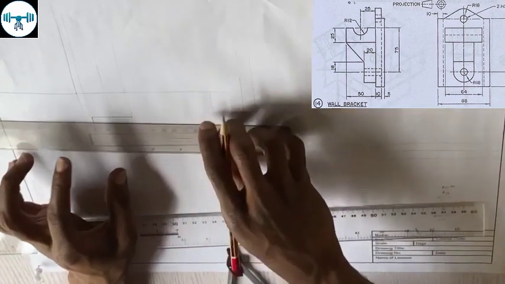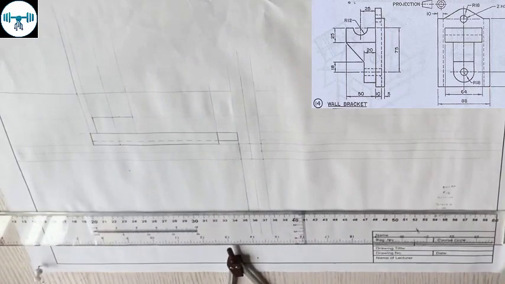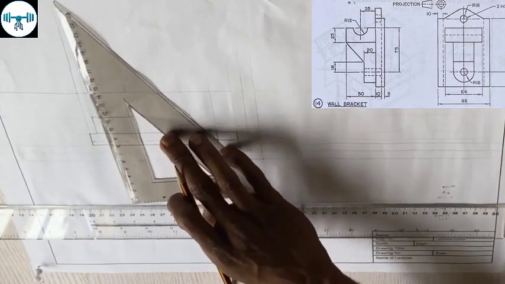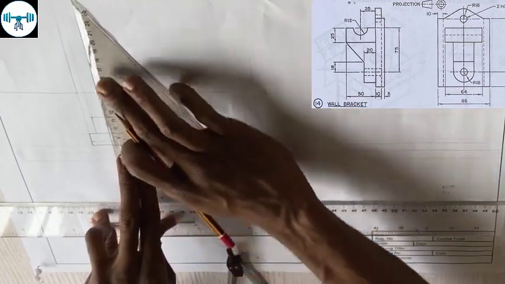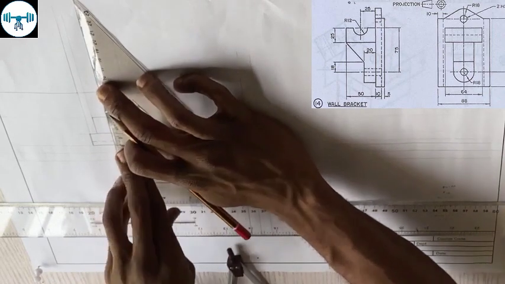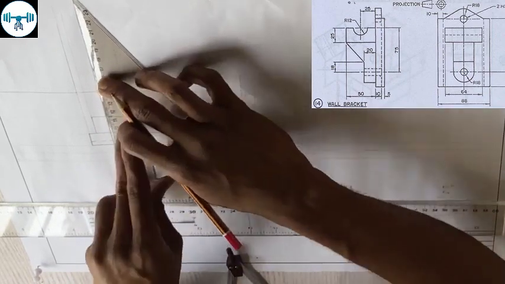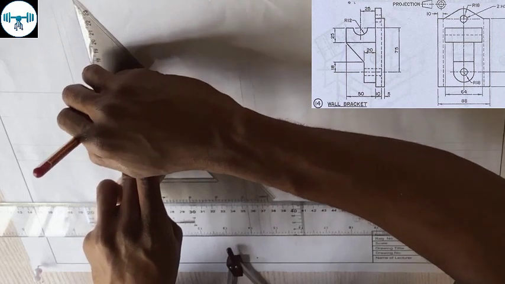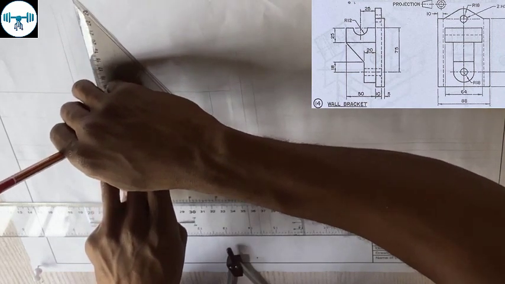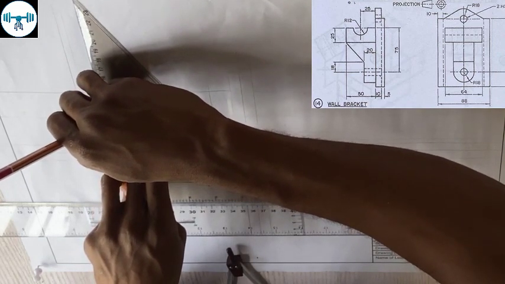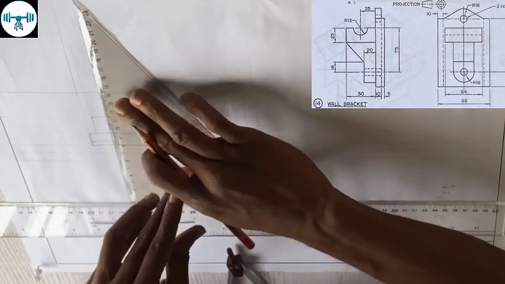Okay, so I'm marking for my 12 diameter hole. In case you're wondering how we got 12 diameter as a hole, you can look at the other view. That's our plan view, which is to the right of this view. If you look at that view, you're going to see the two holes, 12 diameter. So that's why we are marking the 12 diameter hole.